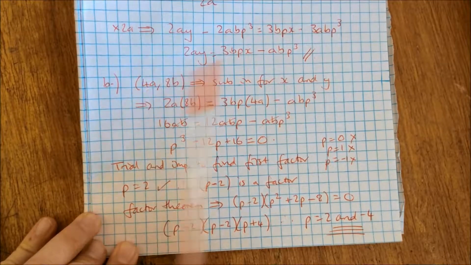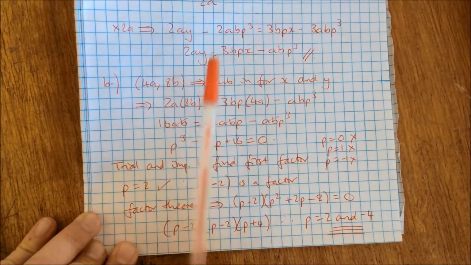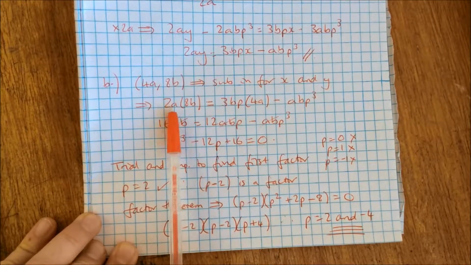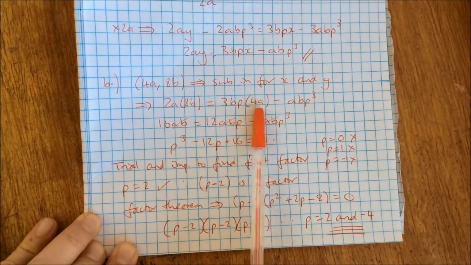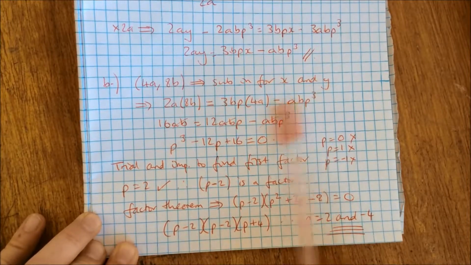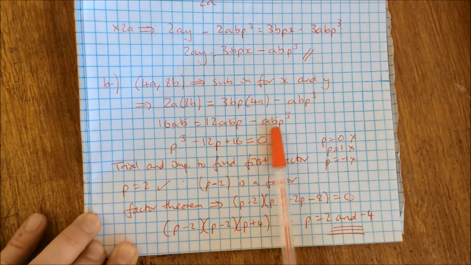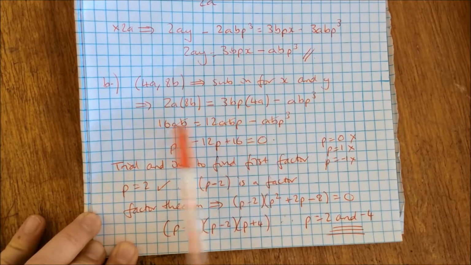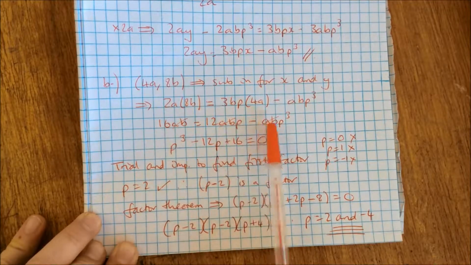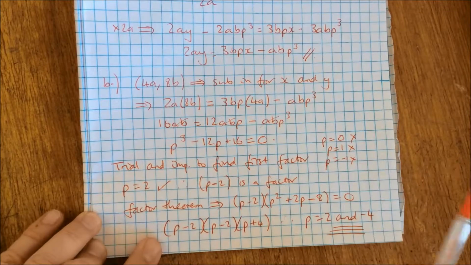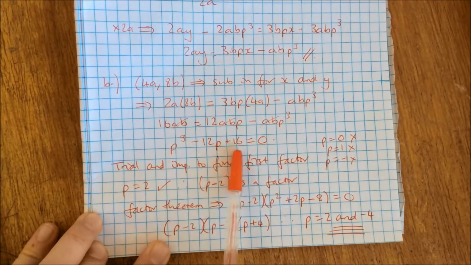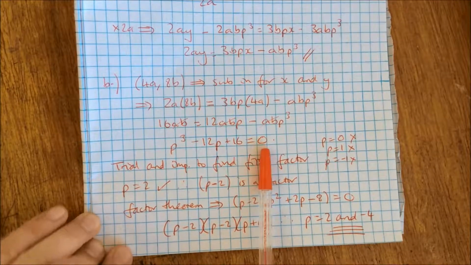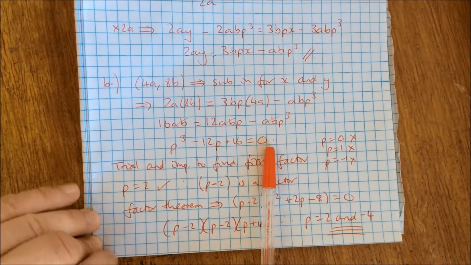So you're going to swap this x coordinate in there, this y coordinate in there. So we're going to have, this will be 16ab here, this product. This here will be 12abp, hope you can see that. And this here, well, nothing changes there, it's just minus abp cubed. Hopefully you'll spot ab was the common factor, and that can just disappear out of sight to leave us p cubed minus 12p plus 16 equals 0, which is where they told us we were going. So not too difficult.